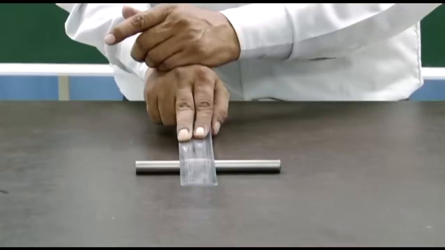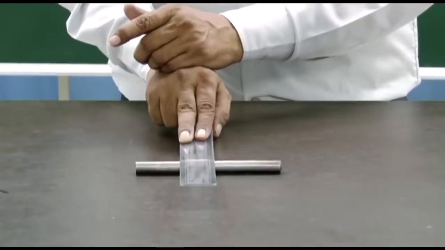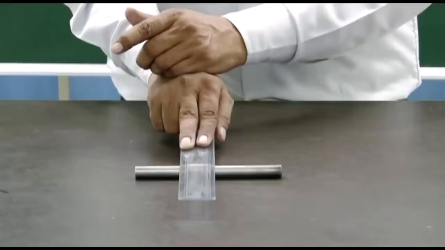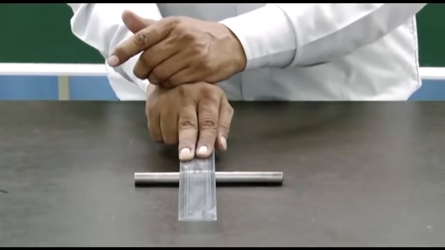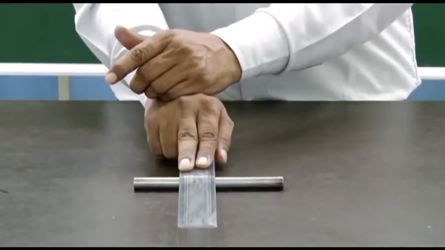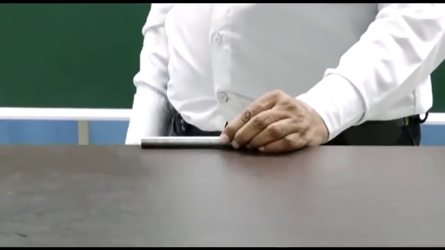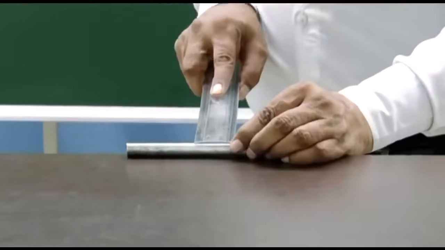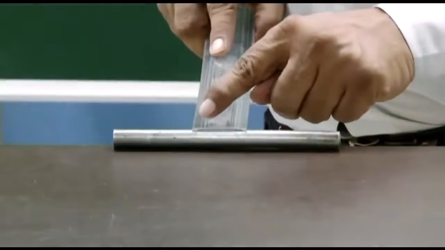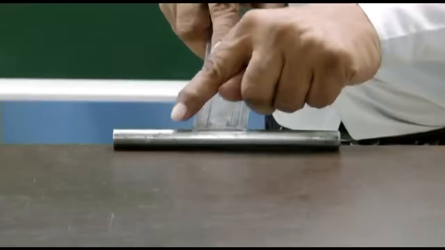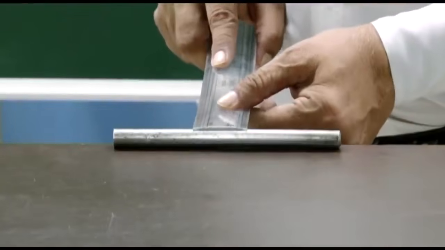So, this tube is rolling on both the surfaces, the surface of the table as well as the surface of the scale. Now, my experiment is this: I keep it here and place this scale here. The zero of this scale is right at the top of this tube.